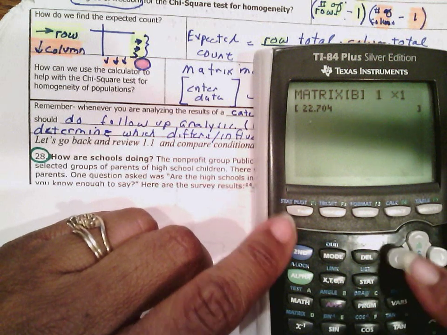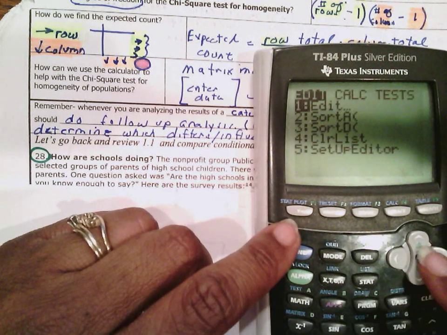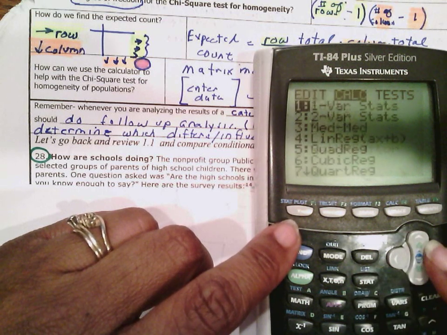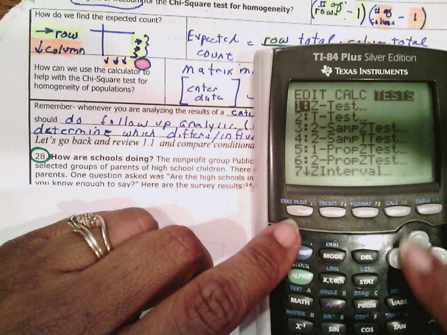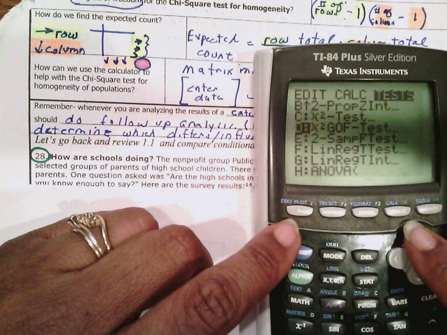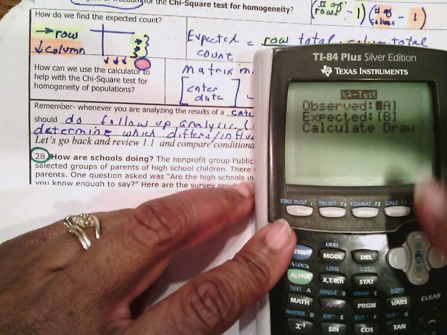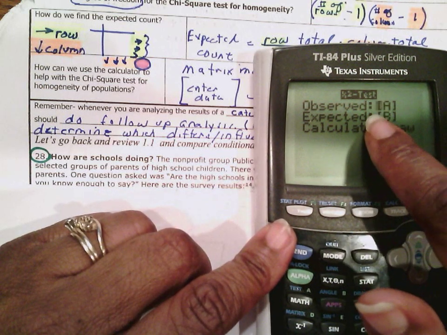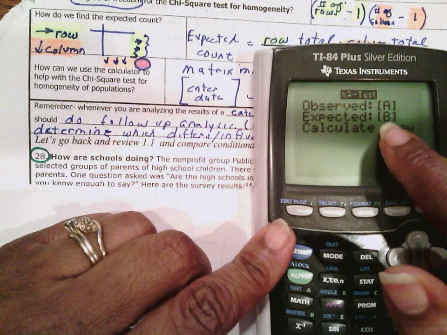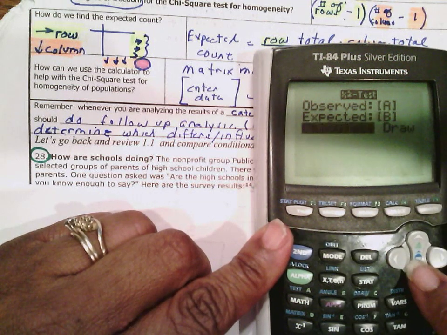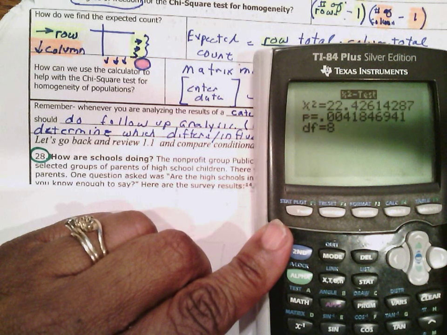Now, when I do these tests for the chi-squared, remember, I do not put anything in for the matrix B. I've keyed in the observed. I do not type anything into matrix B. I'm going to go down and then I'm going to press calculate.